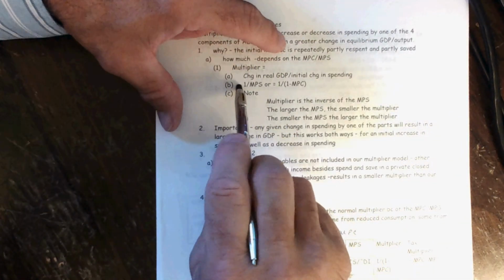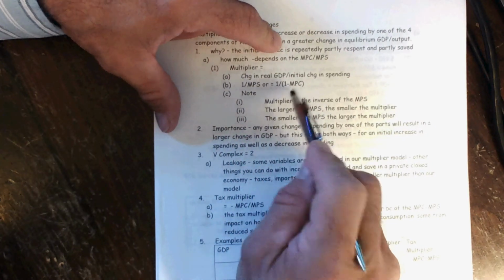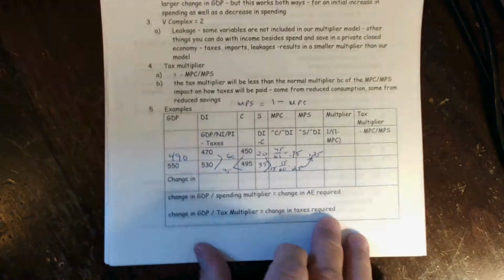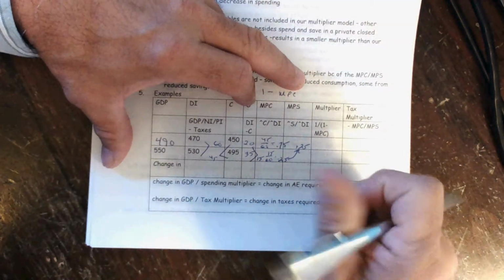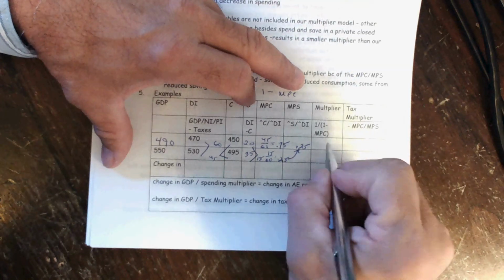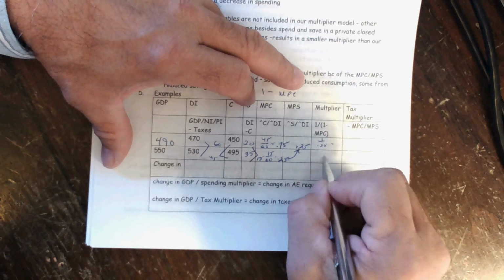That's why you can use either to calculate the spending multiplier, 1 divided by the marginal propensity to save, or 1 divided by 1 minus the marginal propensity to consume. The multiplier is found with that formula. So we'll take 1 over 0.25, and we discover that the multiplier is 4.